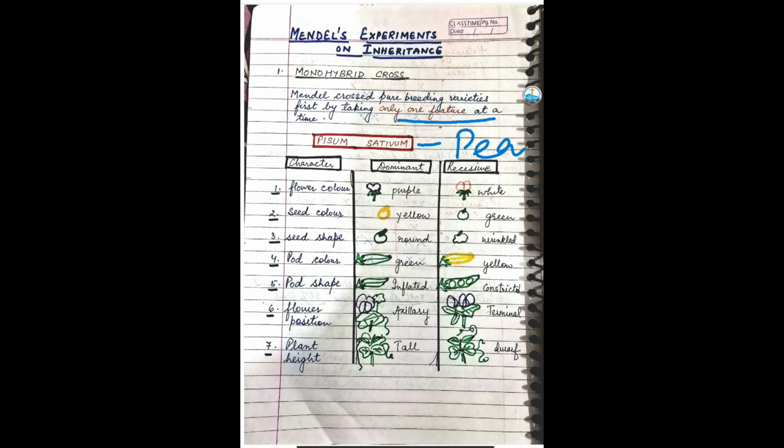So these were the certain characters, or you can say the features, on which Mendel conducted the experiment. In monohybrid cross he has taken only one feature. What is that? Flower color, seed shape, pod color, then pod shape.